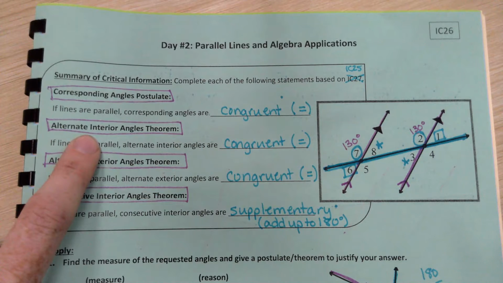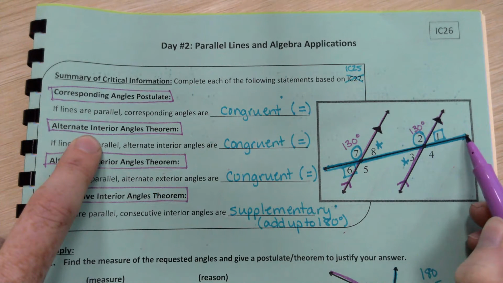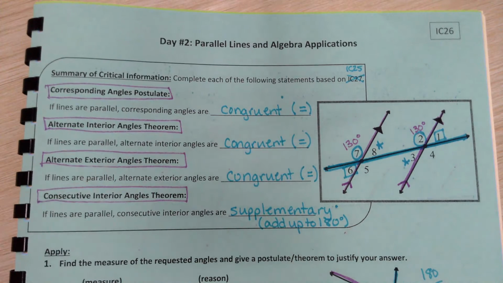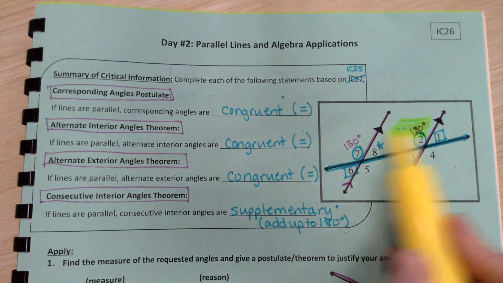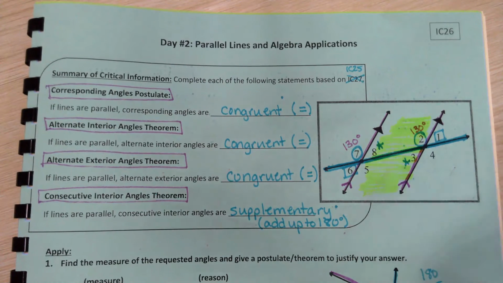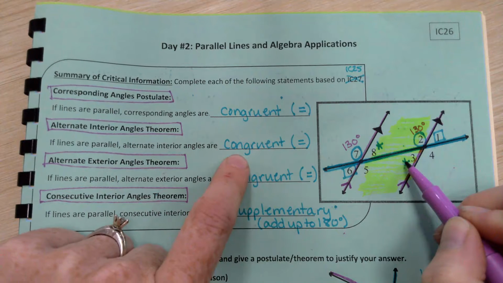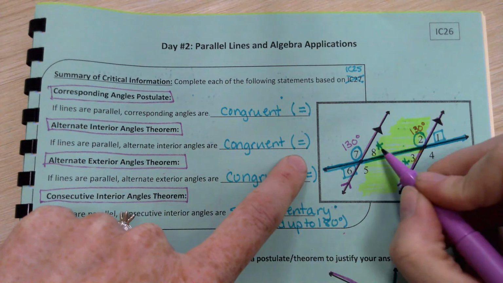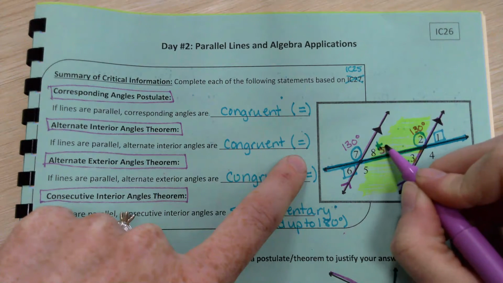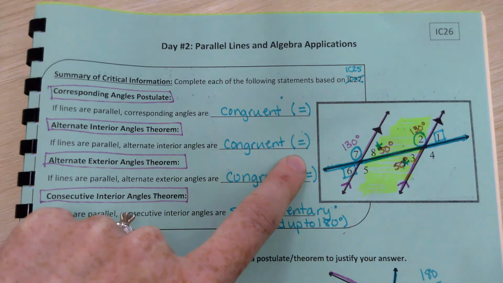Alternate interior angles, remember those are the ones that are on alternate sides of the transversal, but both in the interior space, so trapped between these two lines, if we shade it in there. So that would be like angle 8 and angle 3. Those are also congruent, which means they're equal. So if this angle 8 was 50 degrees, then angle 3 would also be 50 degrees.